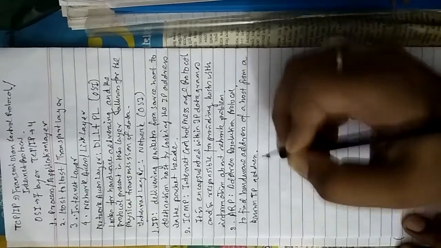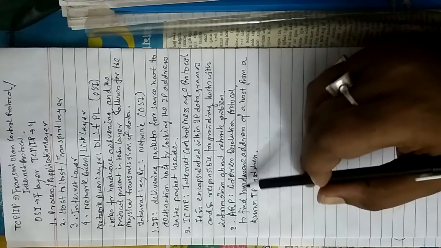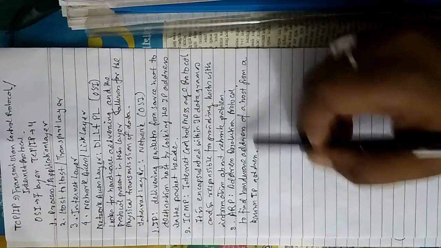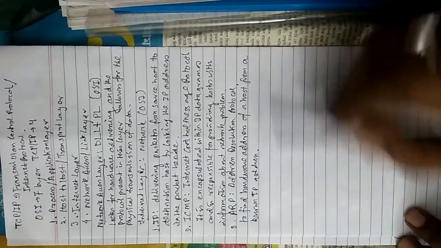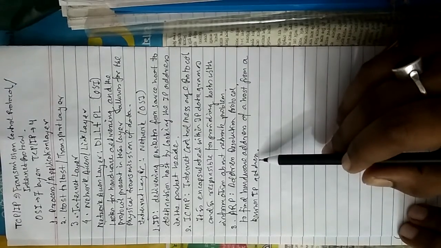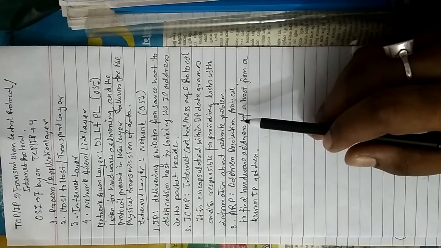From a known IP address, it resolves the corresponding hardware address.